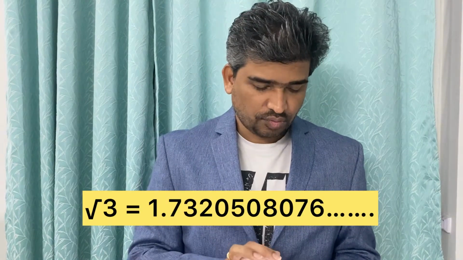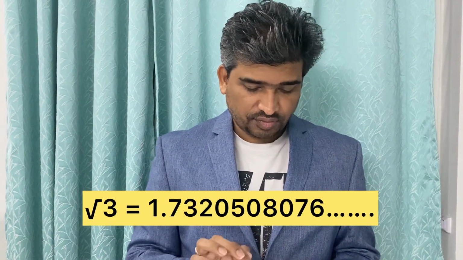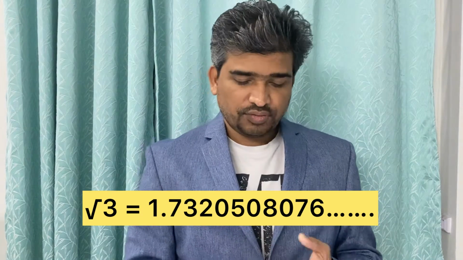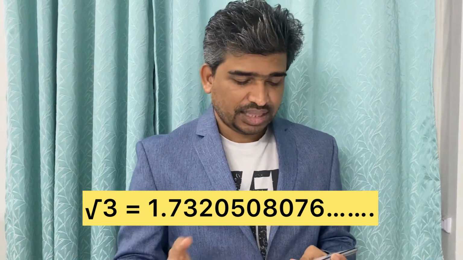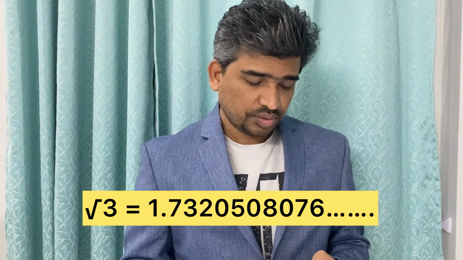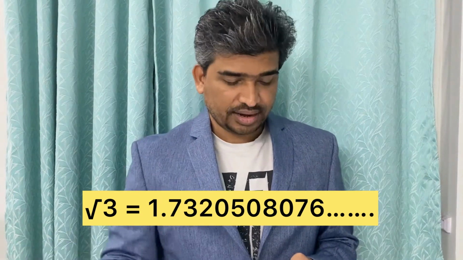Now let's talk about the value of root 3. Let me find the root 3 value. It says 1.73205080076 and so on. Again, none of the numbers after the decimal place is repeating and it's not terminating at all. So why do we say the number is not terminating? We can only find the numerator by denominator when the number is terminating. If the numerator itself is not terminating, how are we going to find the denominator of it, right?